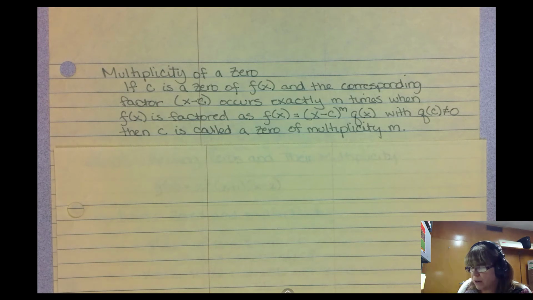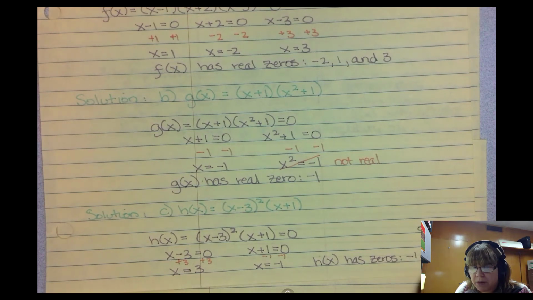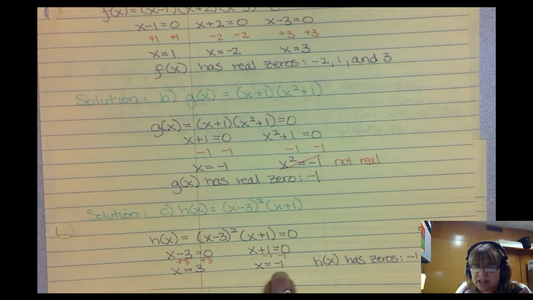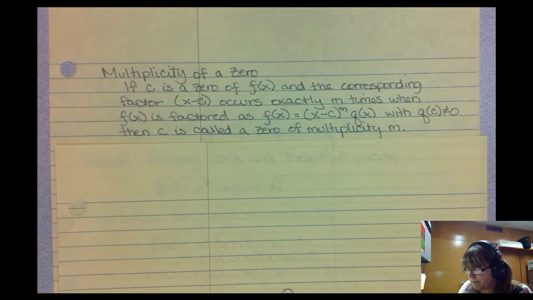For example, this has real zeros at -1 and 3, but -1 happened once and 3 happened twice. So x equals -1 has a multiplicity of 1 because it happened once, but x equals 3 as a solution happened twice, so it has a multiplicity of 2. So that's what multiplicity means.